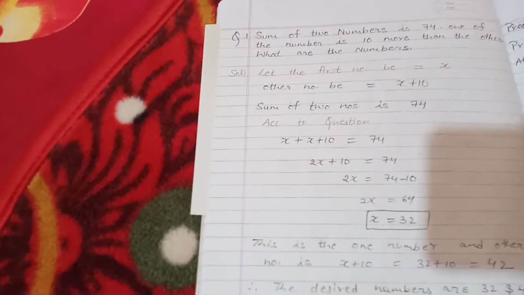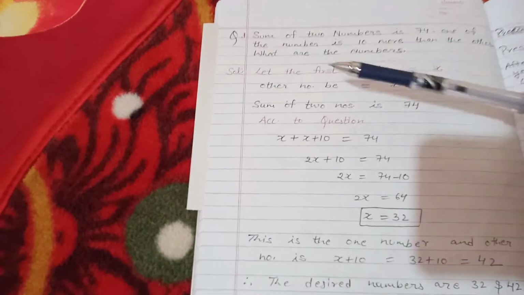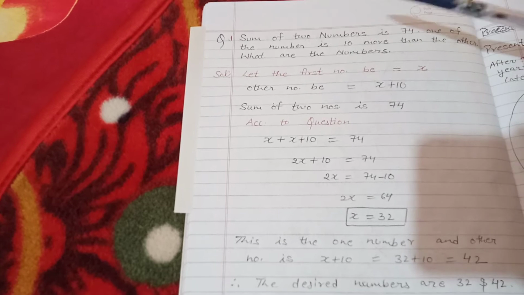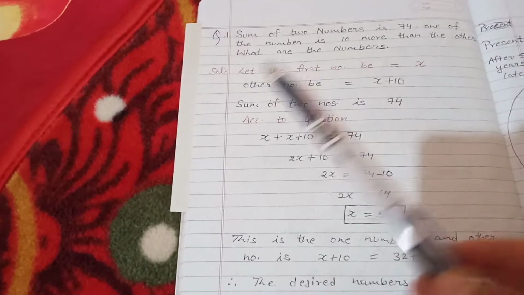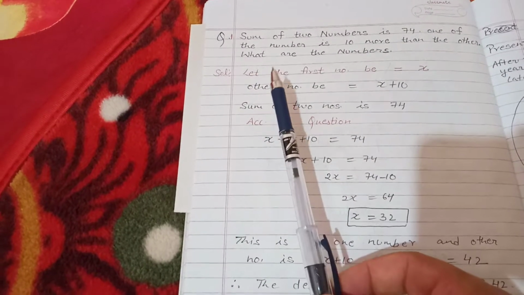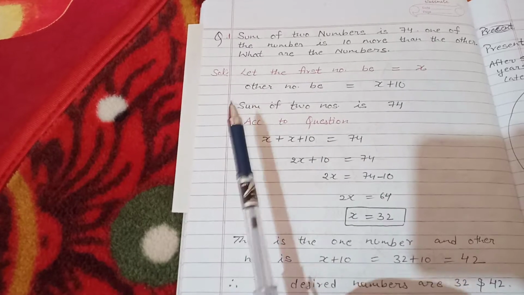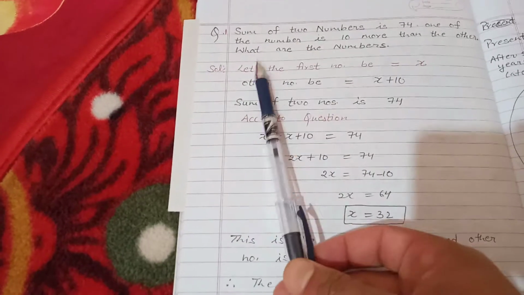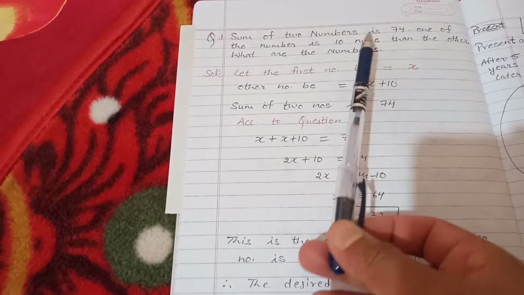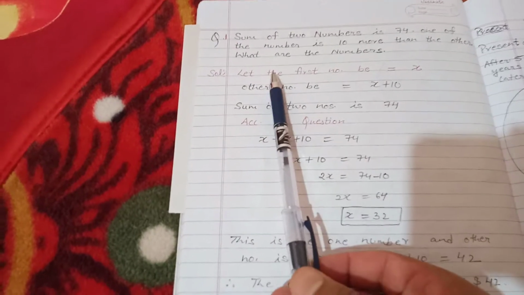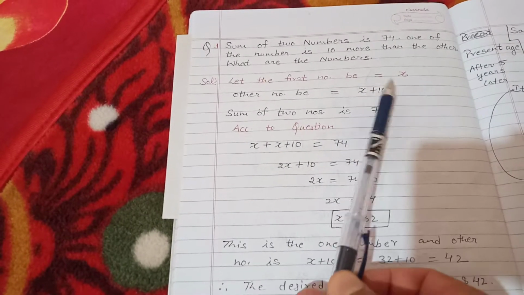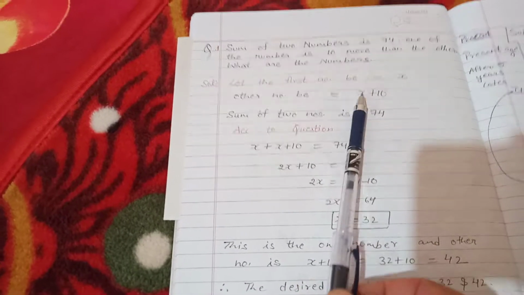Okay class, now we are going to solve this. When we are solving this, the first step is we are going to let the first number be x. So let the first number be x and your other number is 10 more than the other number. So if your first number is x, then your other number is x plus 10. So these are your two numbers.